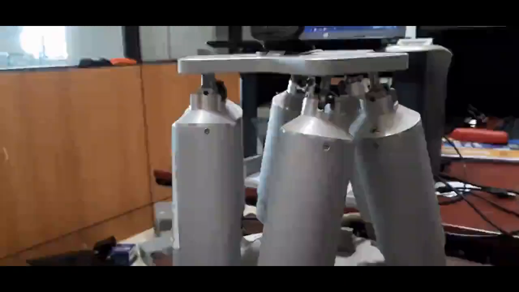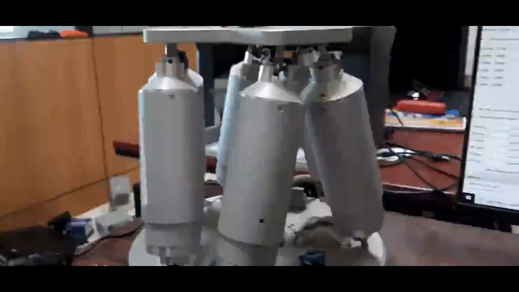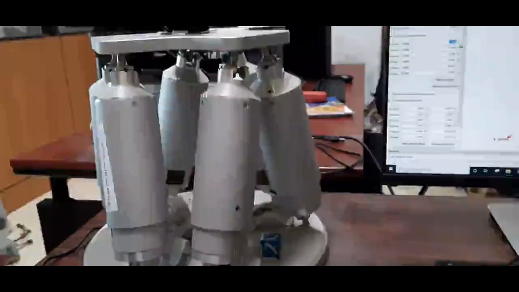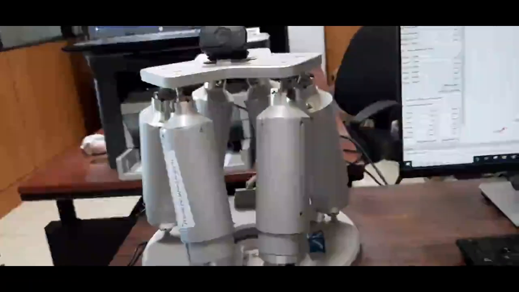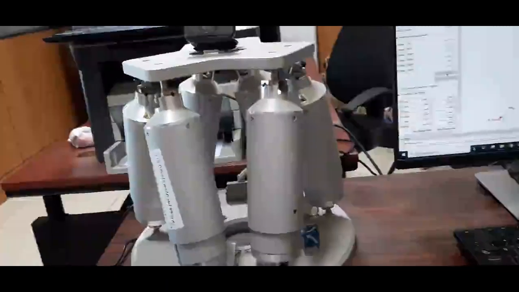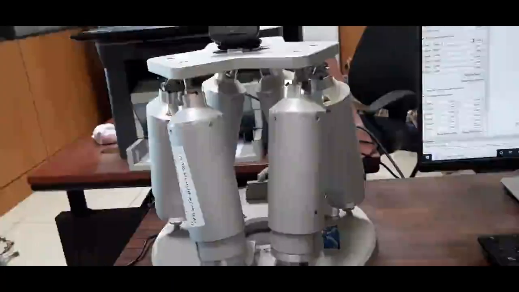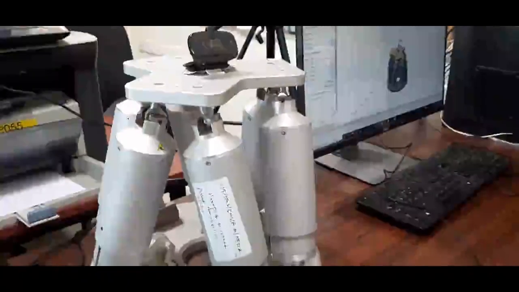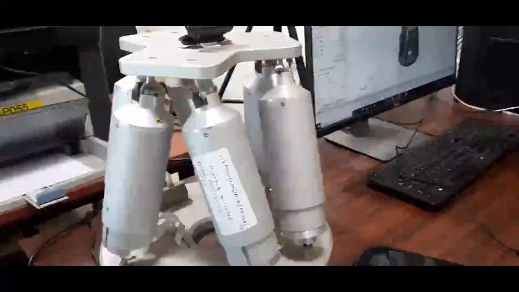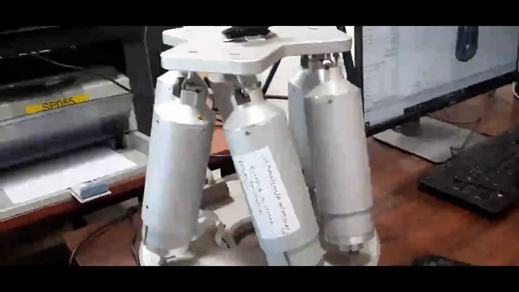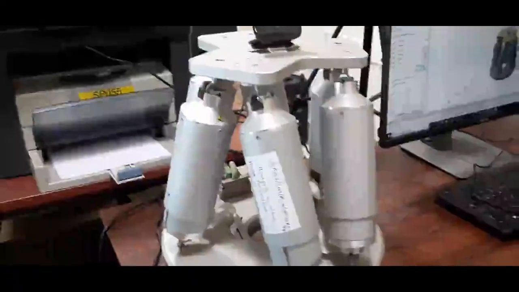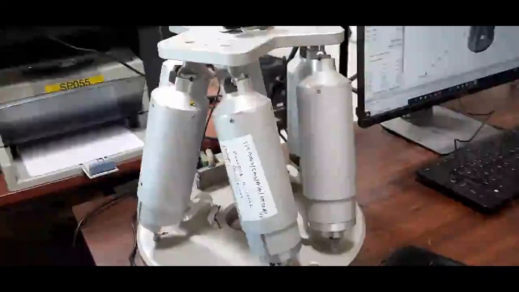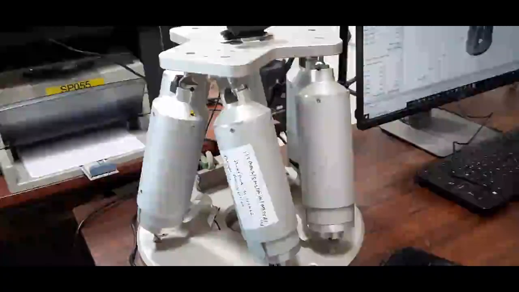Now you will be able to see the platform move. Now again I will try to set the 10 mm. Now negative 10 mm in X direction. You may see the platform is moving. Now I will put an extra 10 mm in the Y direction. Also I will put negative 10 mm in the Z direction for the demonstration.